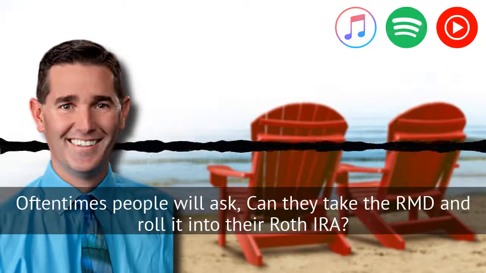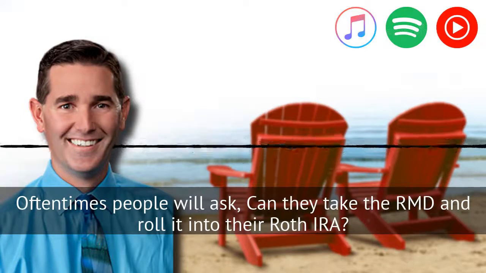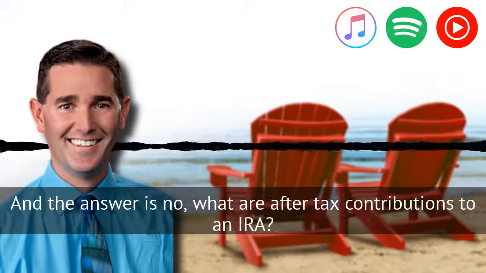Required minimum distribution amounts cannot be rolled over into another tax-deferred account. Oftentimes people will ask, can they take the RMD and roll it into their Roth IRA? And the answer is no.